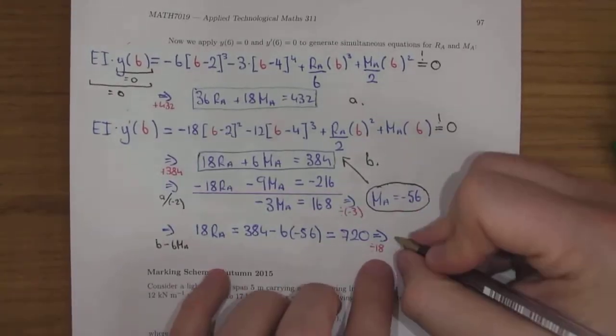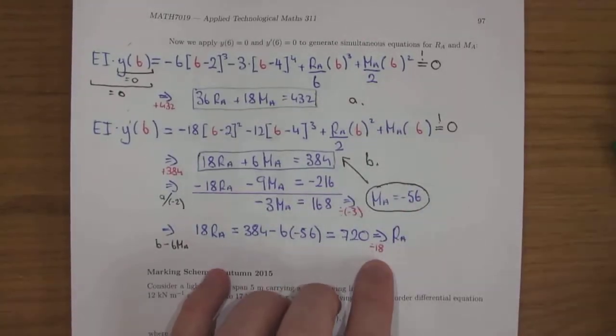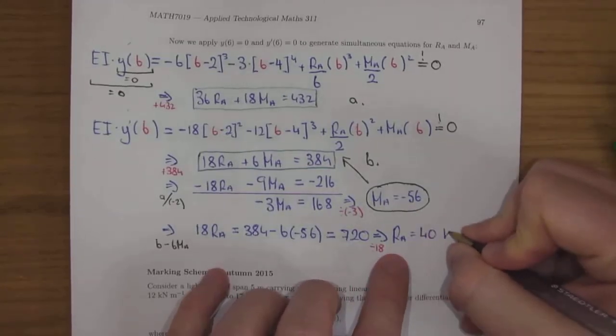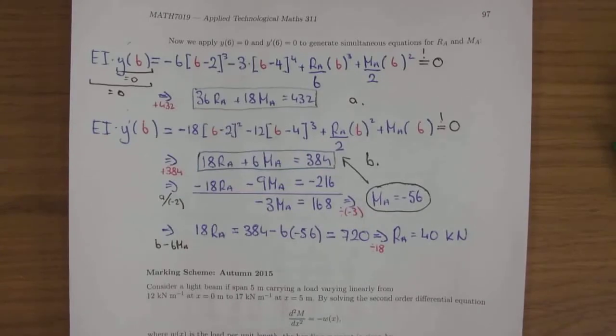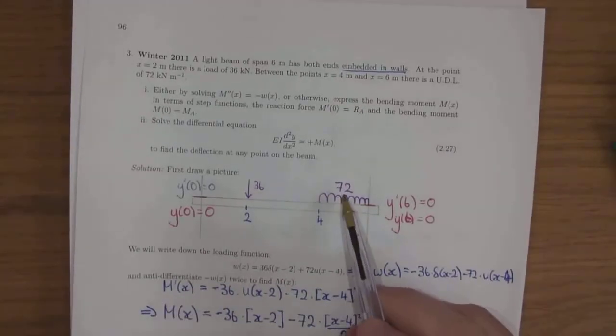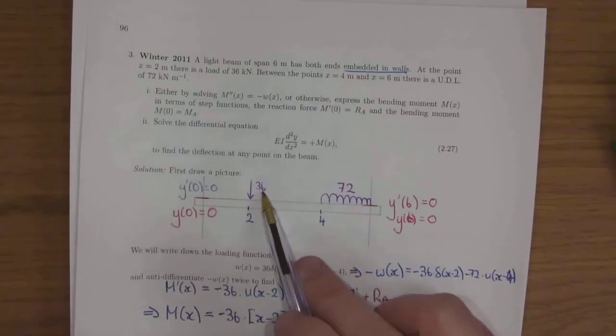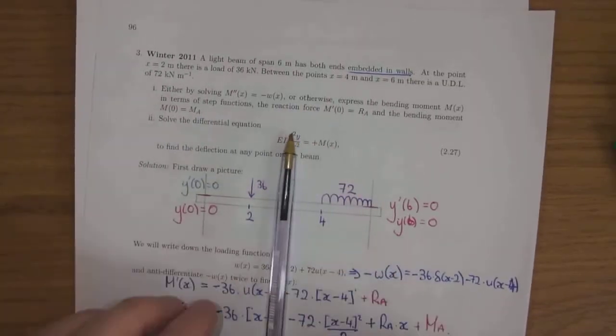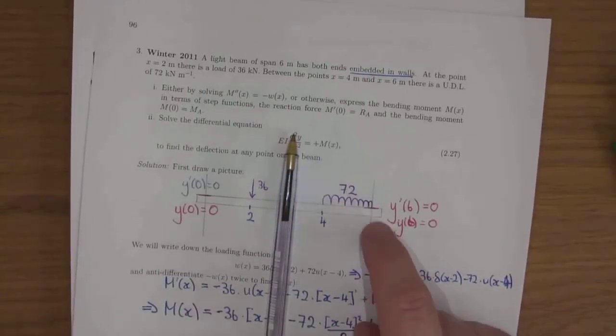And so I get RA is 40. I'll just write it in kilonewtons. It's worth making sure your answer makes sense. Your MA should be negative. What about that RA? Well, it's hard to say. Like there's 72, that's 144 plus 36, that's 180. So they have to add up to 180. It's probably worth looking at the shear over there and making sure that you actually get that.